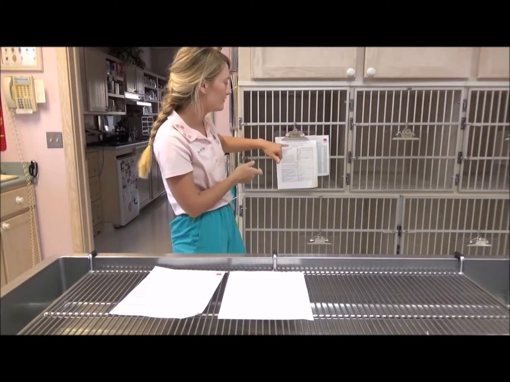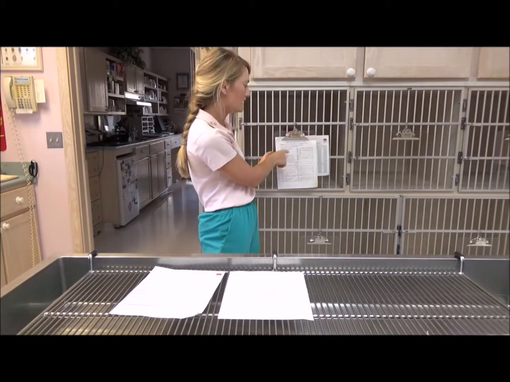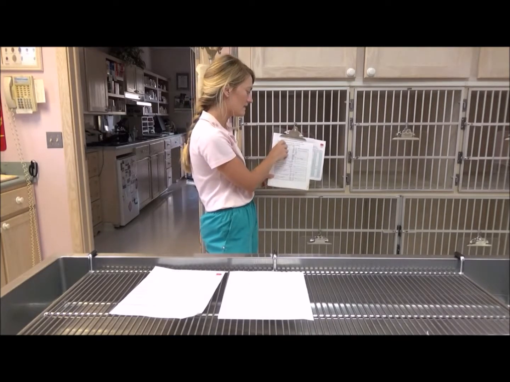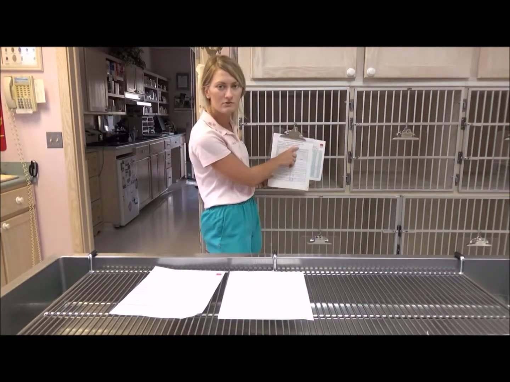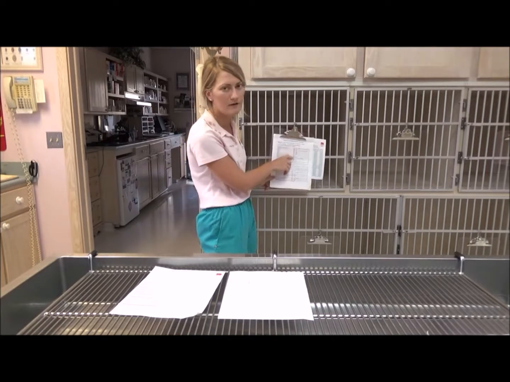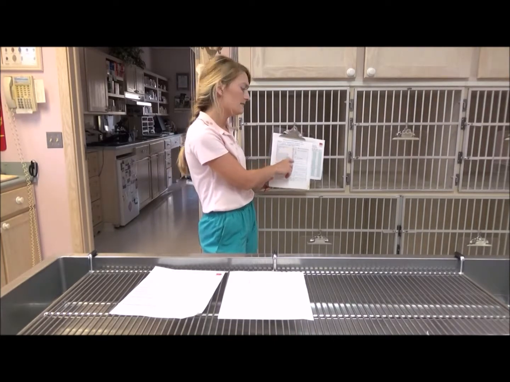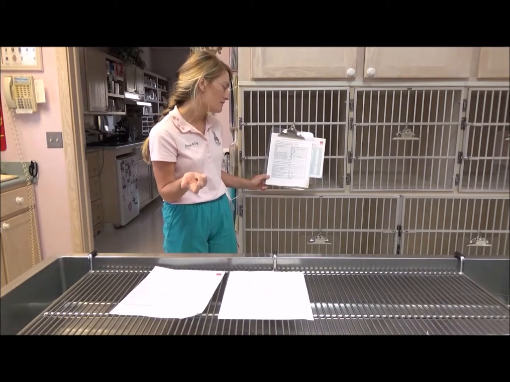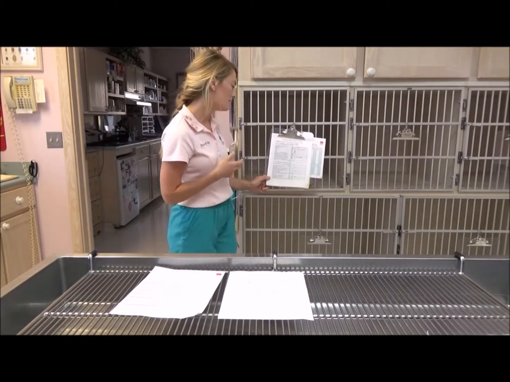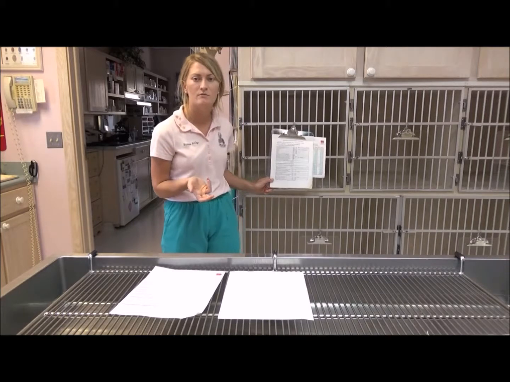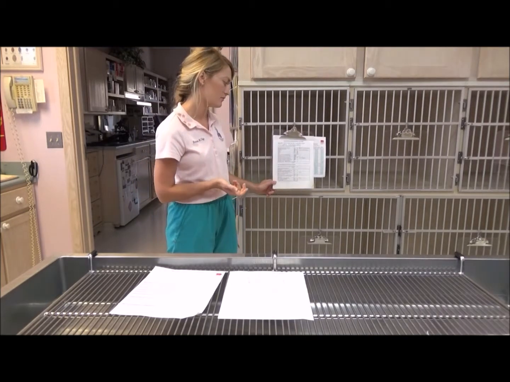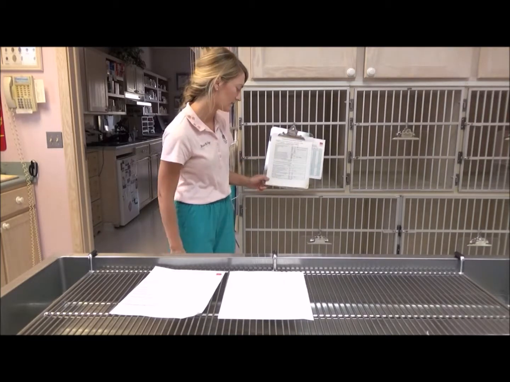Affixed to their clipboard on the front of their cage, we always have a travel sheet, and on the travel sheet it says the patient's name, the procedure to be performed, and then we have various yes or no check boxes to say whether or not the patient needs pre-anesthetic blood work, if their pre-med was given, that the pre-surgical exam was performed, and if things like warming devices are necessary throughout their procedure, and which ones the doctor recommends for them.